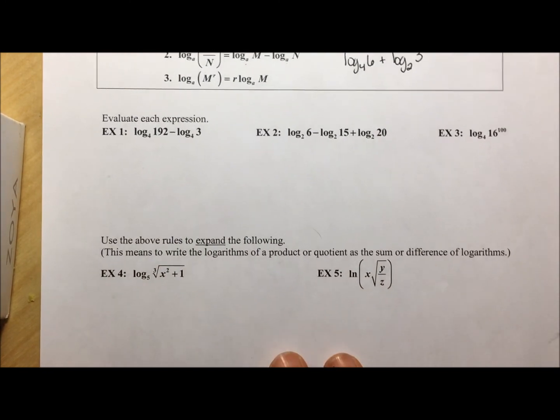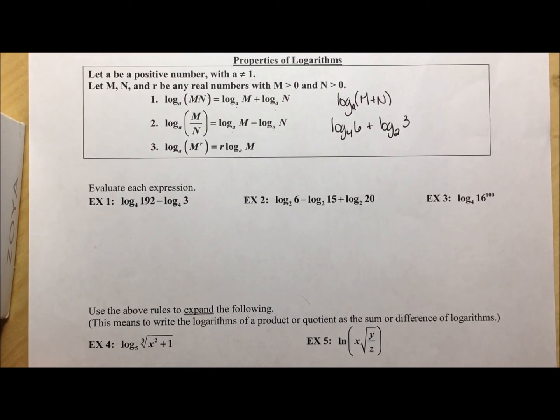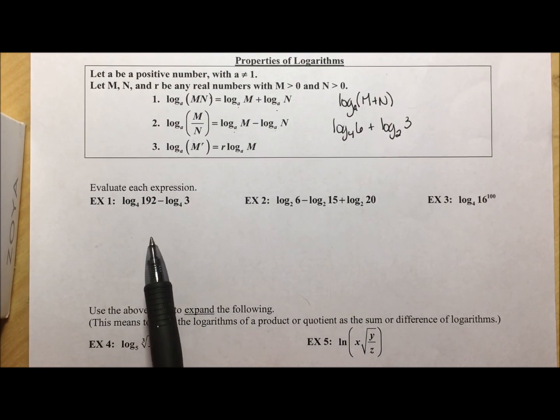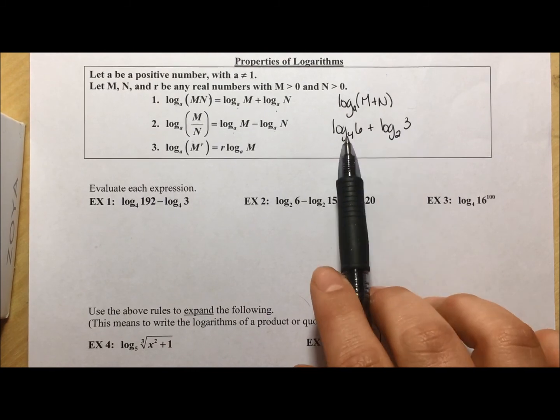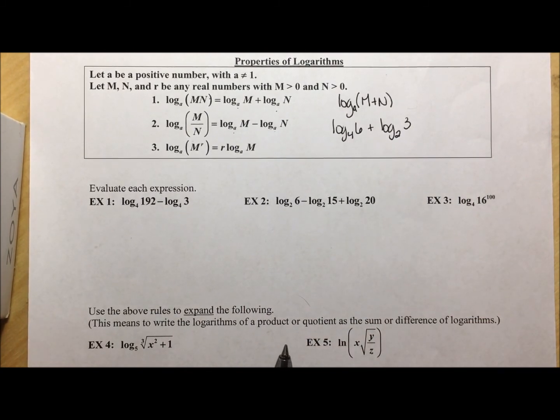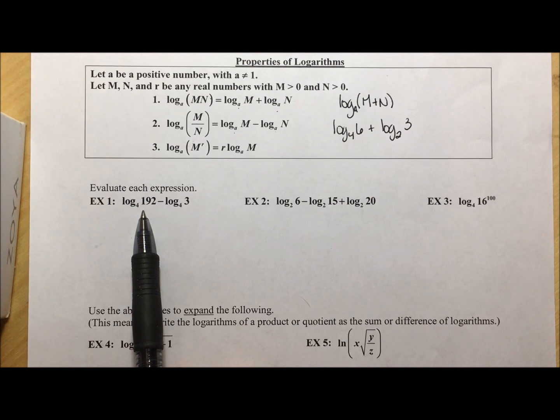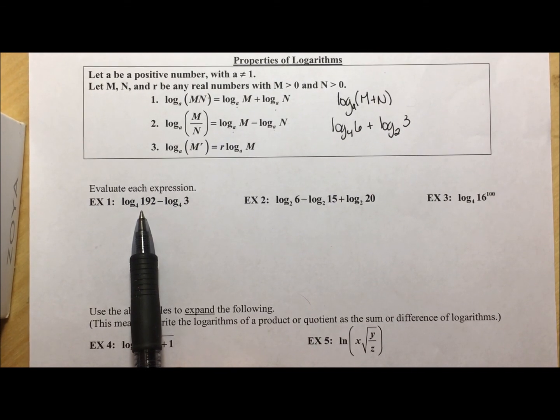Okay, so trying these out, for the first 3 examples, I'm going to combine the logs together in order to evaluate them. Like I said before, we could evaluate each log independently and then add what they're equal to or subtract what they're equal to together. However, if it evaluates to be a decimal, then we don't really have a way to do this at this point without having a calculator that has a base change formula.